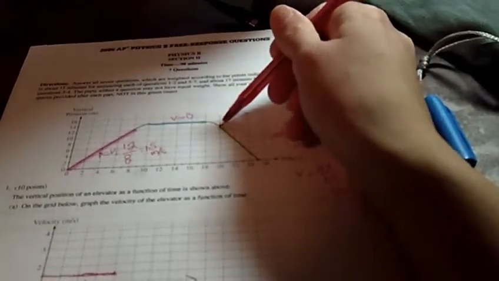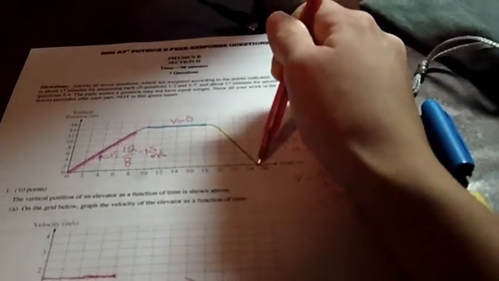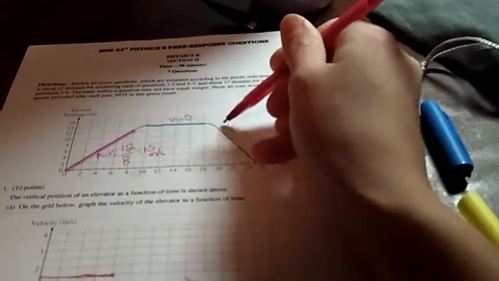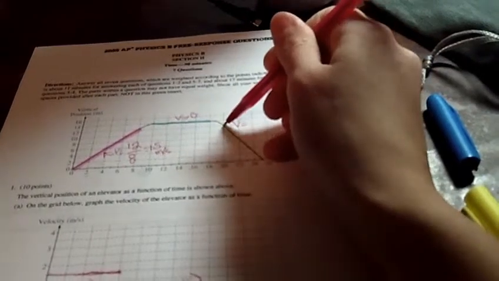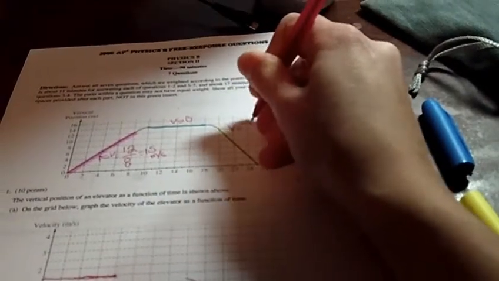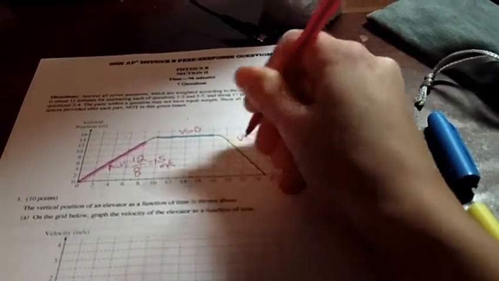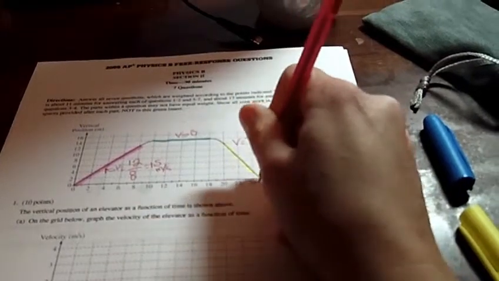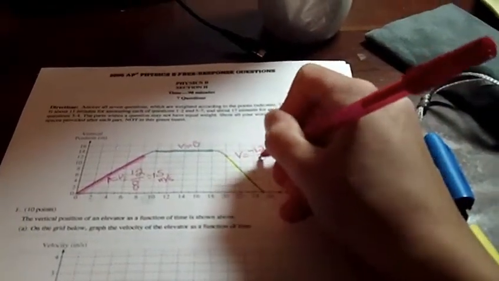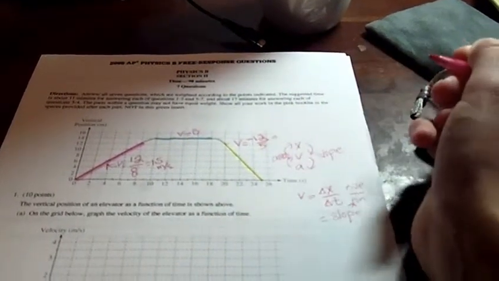Now right here, between 20 and 25 seconds, we start out at a height of 12, and we drop down to 0, so we have negative 12 divided by the run, which is from 20 to 25, that's 5 seconds.